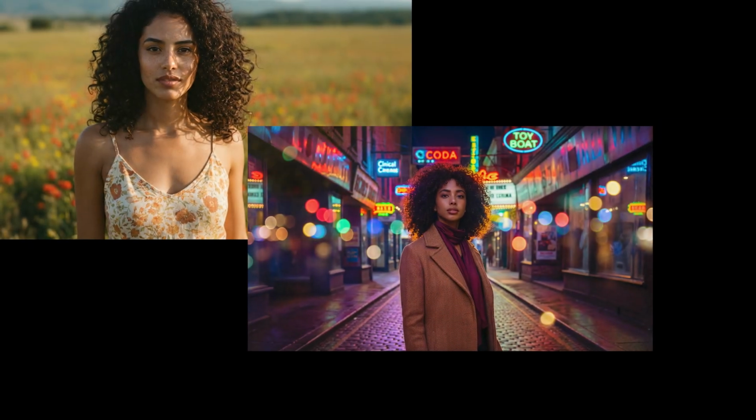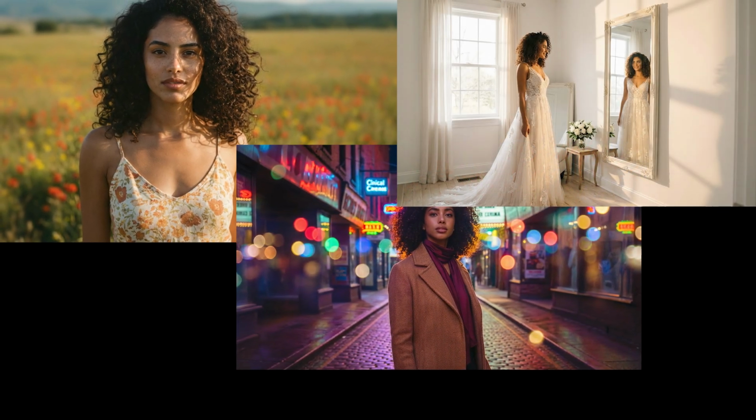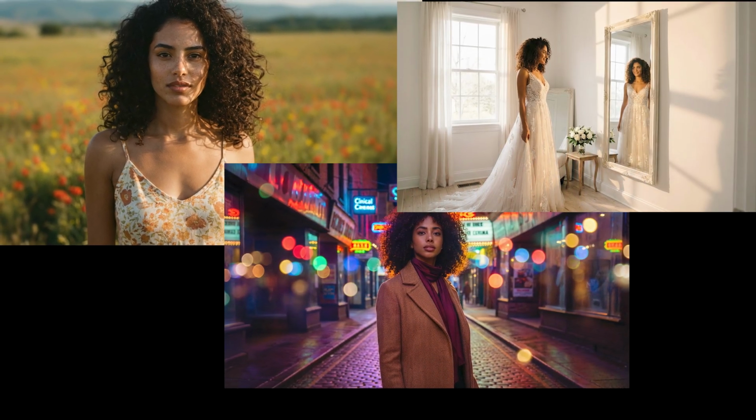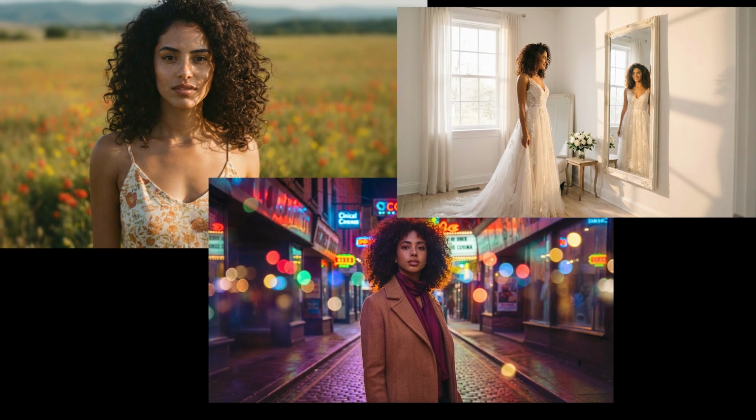So that's Nano Banana Pro inside Photoshop. Honestly, one of the most creative and flexible AI models available right now.